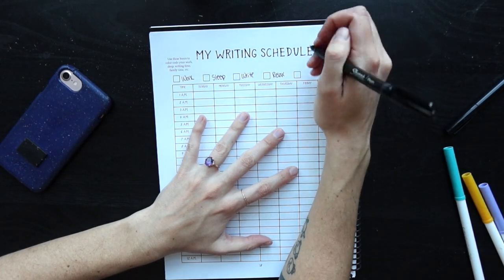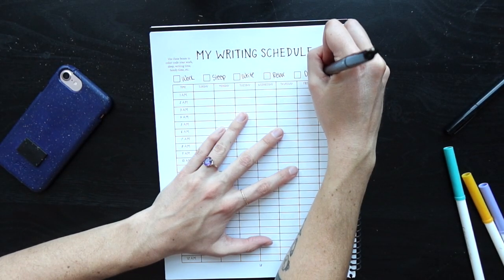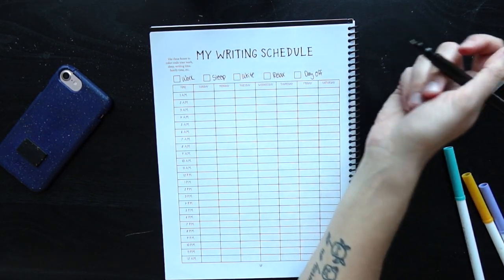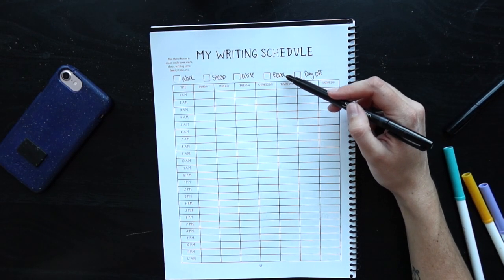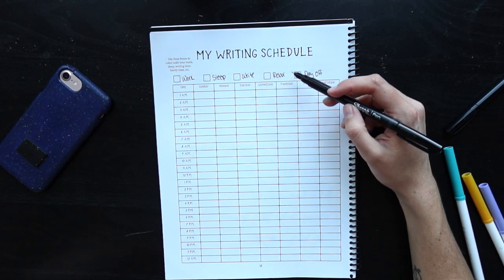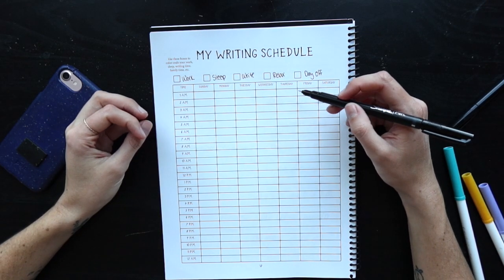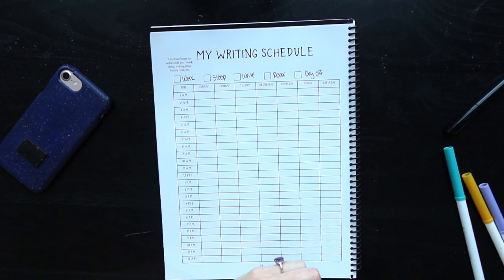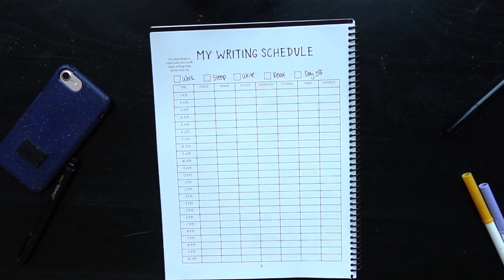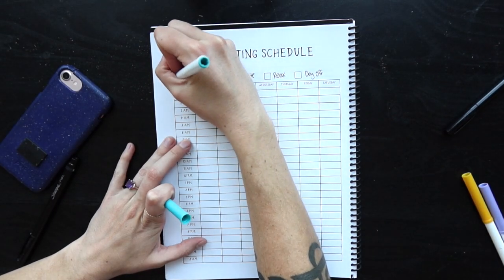Or I guess I could just say day off. Day off, I think that's good. Relax will kind of apply to anything where I'm not doing these things. So we're just going to go through here real quick and color code these.